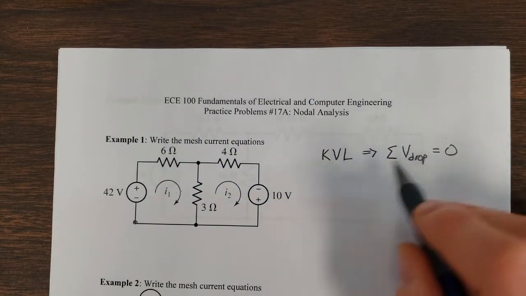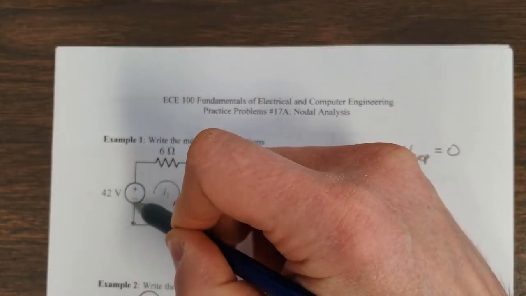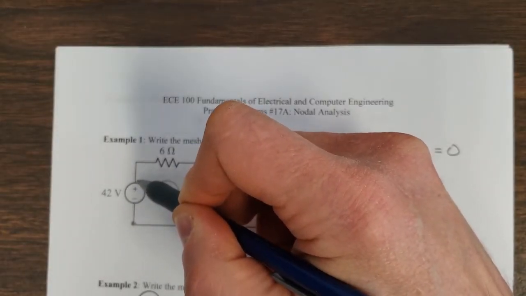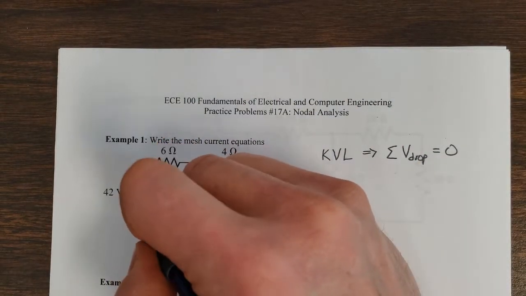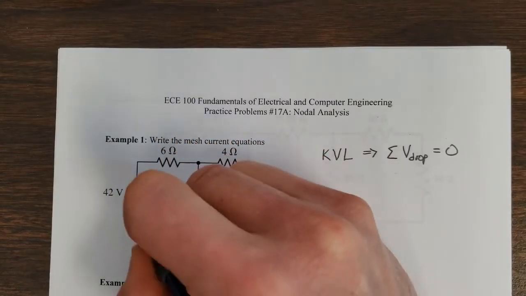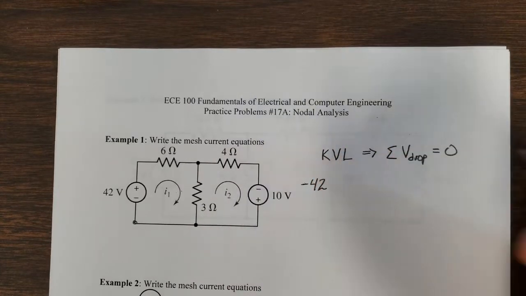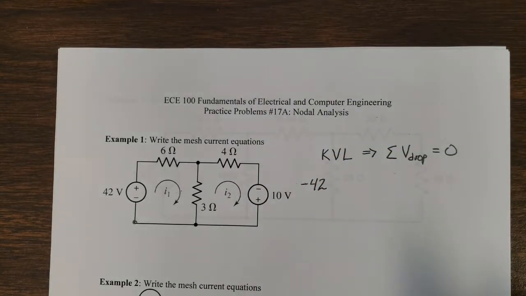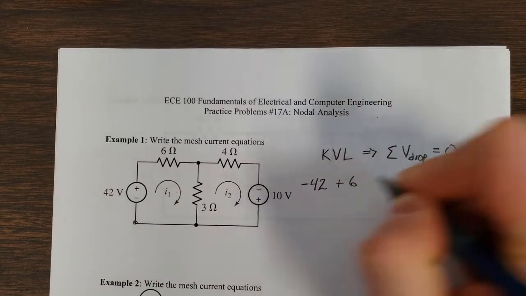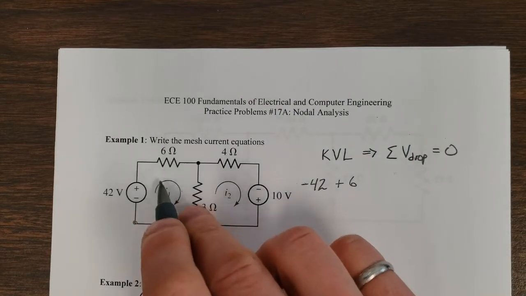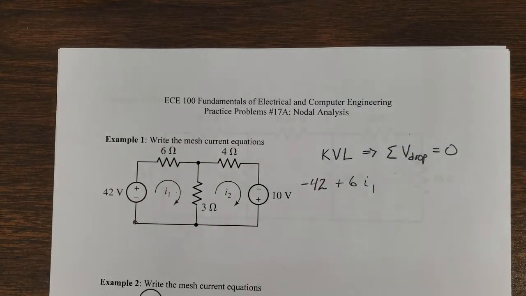We're summing the drops in this case, and so we're going to get a minus 42. One way to think about that is, well, we're summing drops, and so this is a 42 volt rise, so we want to sum the drops and put a minus sign. Or the shortcut is when we drive around this circle, since we hit a minus sign, we put in a minus. So you can think about it in either way. So we get minus 42 for mesh 1, and then we're going to hit the 6 ohm. So this is 6 ohms, and it's times current 1. So this is going to be 6I1.